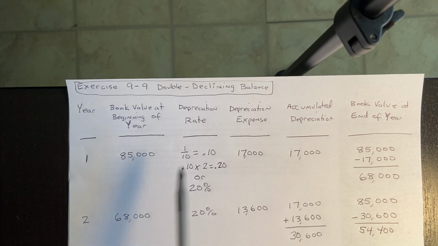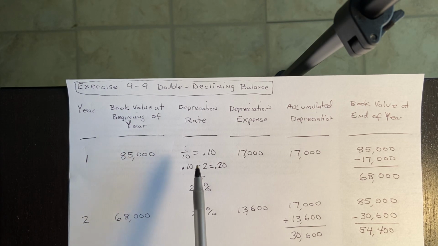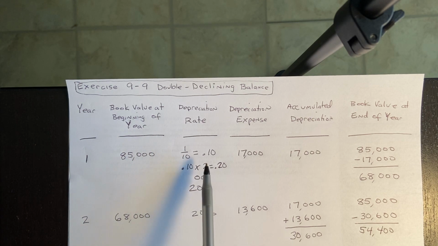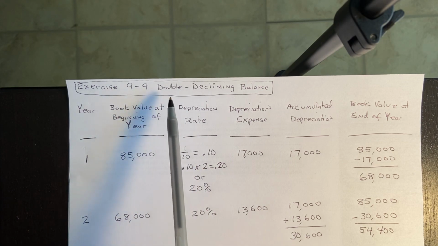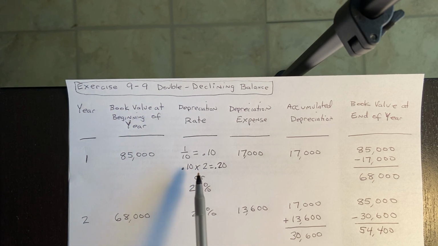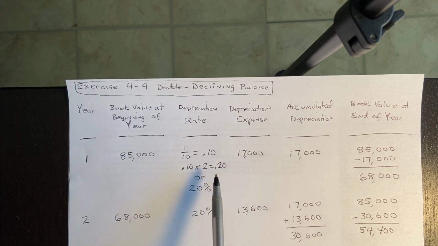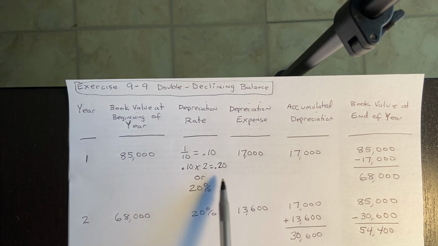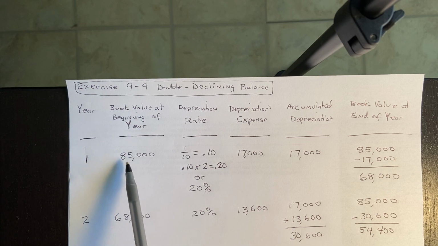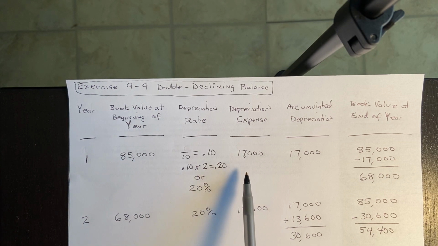What I did here gets a little more complicated. I took 1 divided by 10, because it's still a 10-year asset, came out to 0.10. But now I doubled it. Where this 2 comes from is in the name. It says double declining, so that's where that 2 came from. 2 times 0.10 gives you 0.20, or 20%. 20% of 85,000 gives you 17,000.